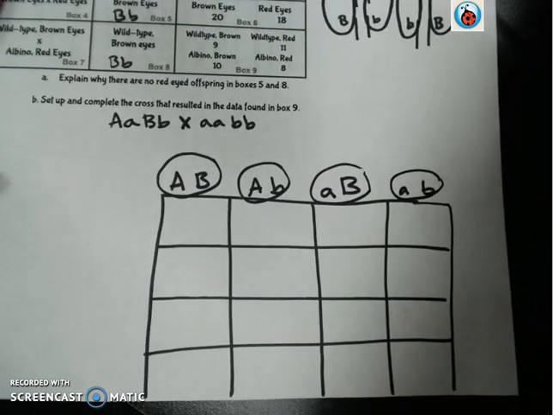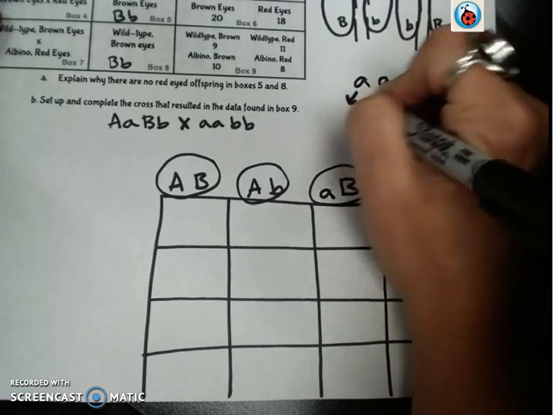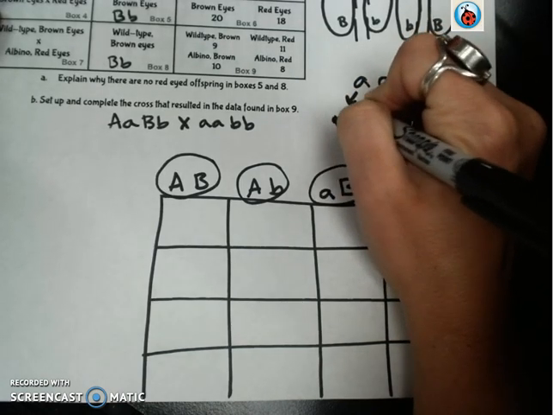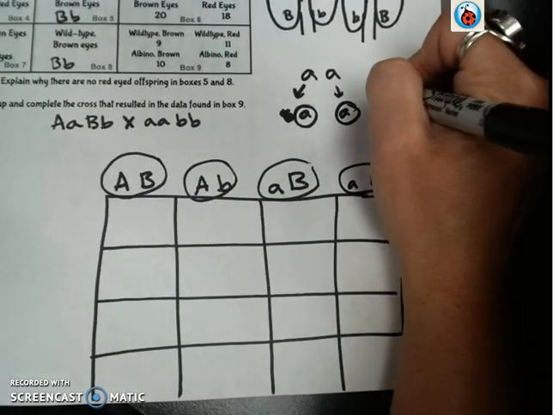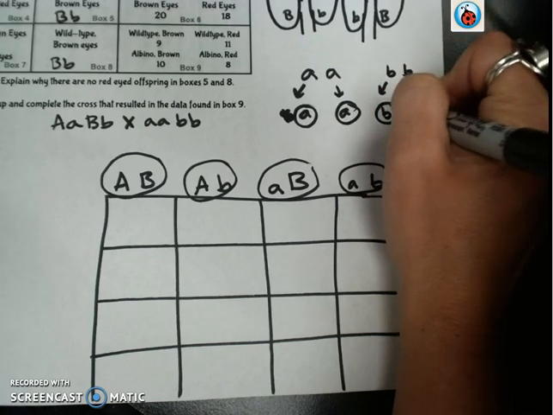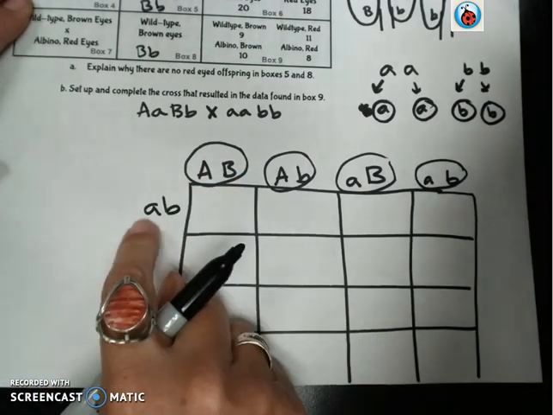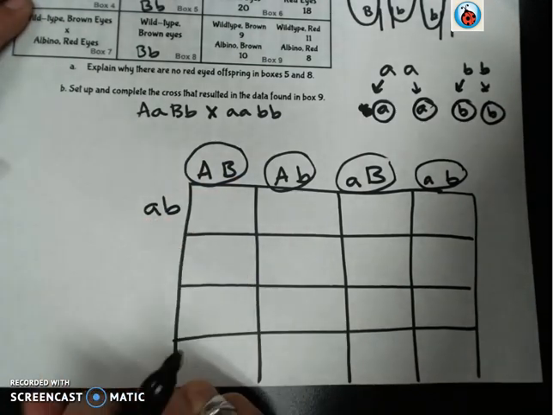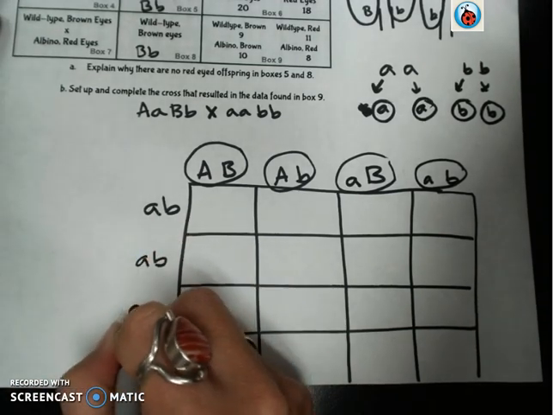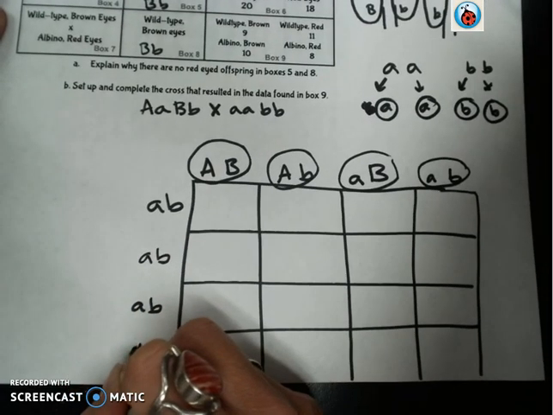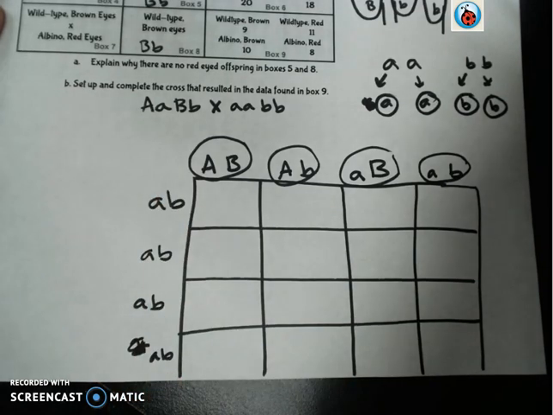Now in the test cross individual, as their alleles separate, we see here that all of their alleles are going to have a lowercase a. And if we look at how their B alleles separate during Mendel's law of segregation, all of their alleles are going to have a lowercase b. So that makes our life a little easy. We know that the only combination is lowercase and lowercase, or recessive and recessive. So even though they make 4 gametes, all 4 are going to be the exact same. That's the only combination possible in that test cross individual.